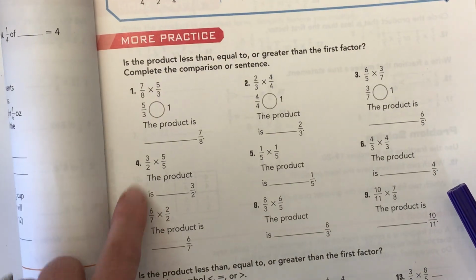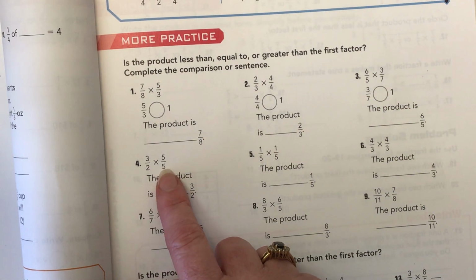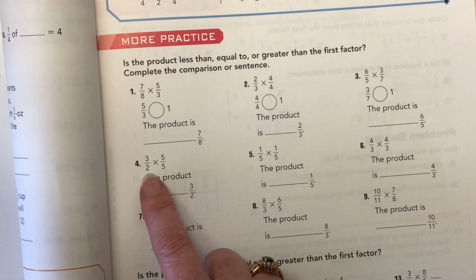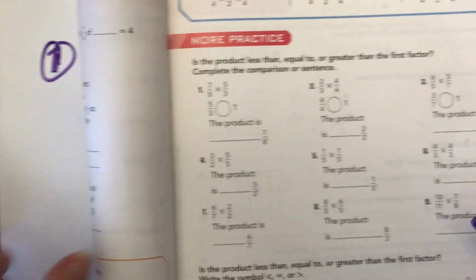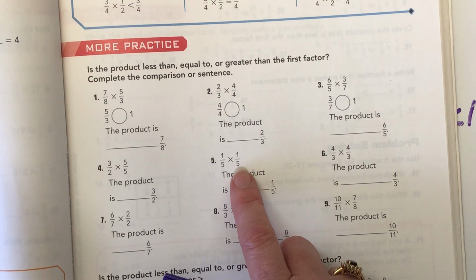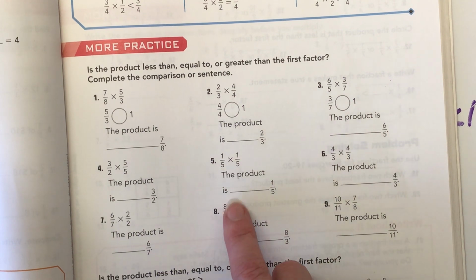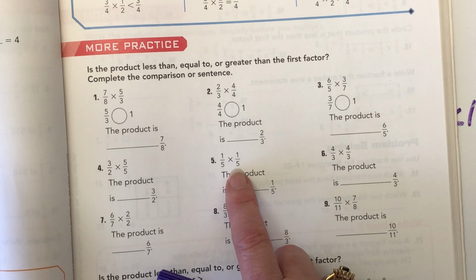All right, number 4, 3/2 times 5/5. Okay, 5/5 is equivalent to 1. So the product is going to be equal to 3/2. All right, number 5, 1/5 times 1/5. Well, the second factor, 1/5, is less than 1. So that means when I multiply it times 1/5, I'm going to get a product that is less than 1/5, because this factor is less than 1.